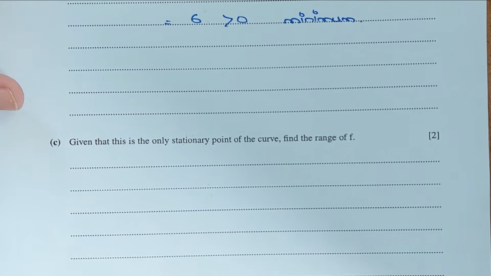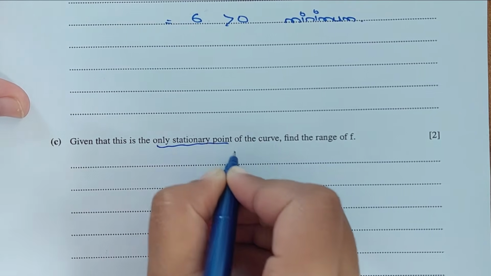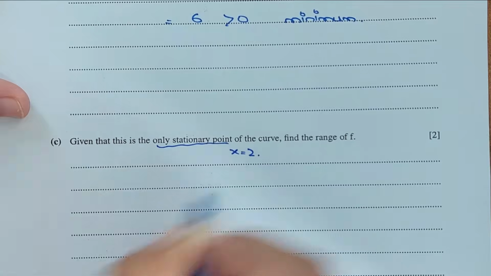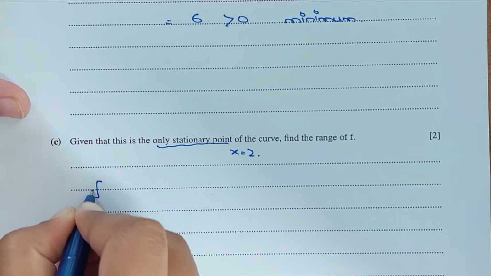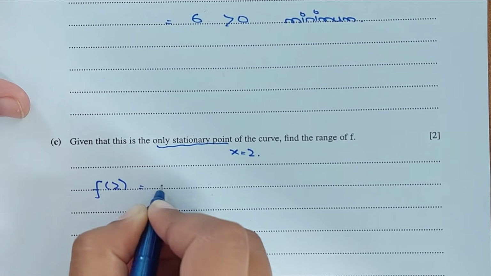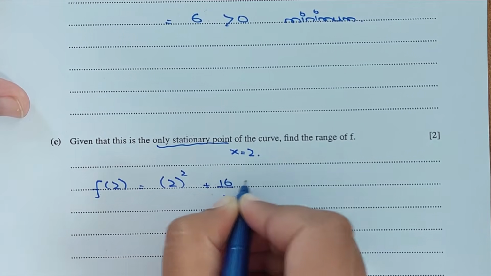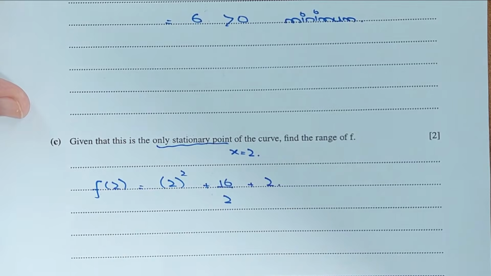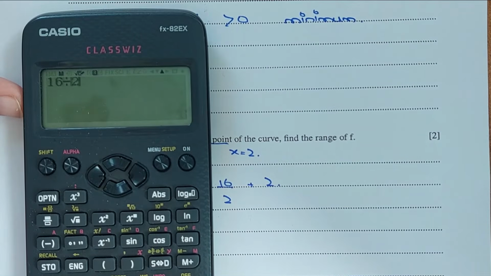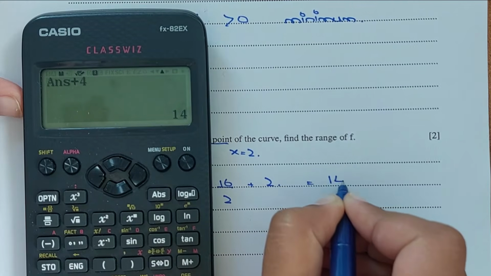So we have given that x equals 2 is the only stationary point. So what is the function value at 2? So we have 2 squared plus 16 over 2 plus 2. So we have 16 divided by 2 plus 2 plus 4, which is equal to 14, right?